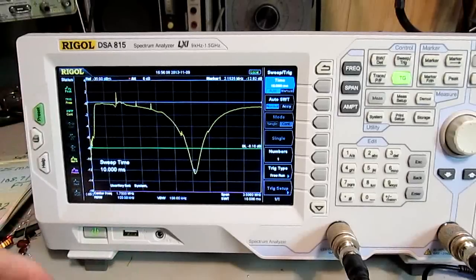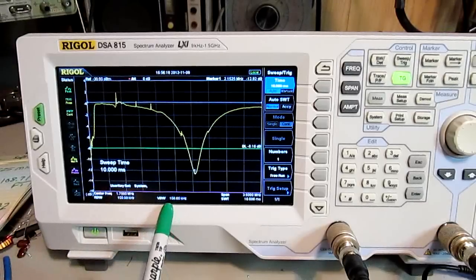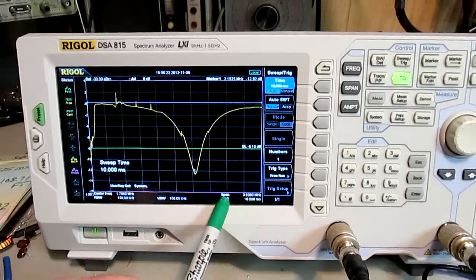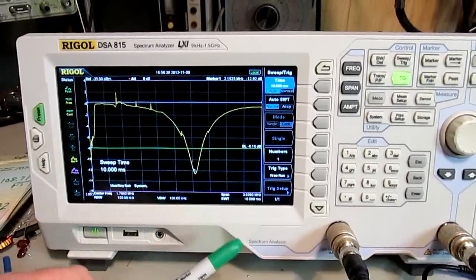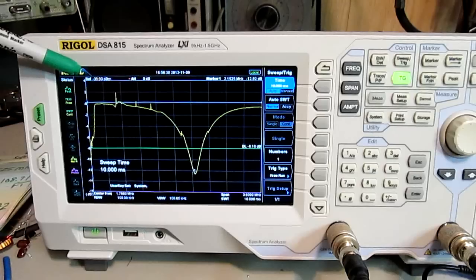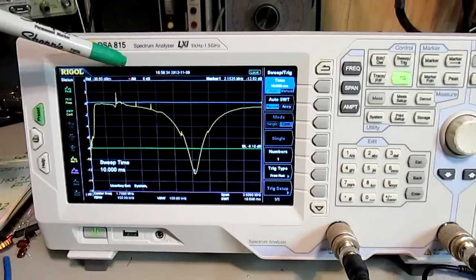A lot of the information about what the settings are on the analyzer are already set up here. We have like a resolution bandwidth down here. Right now it's 100 kilohertz. Center frequency, what that's at, 1.75 megahertz. The video bandwidth, 100 kilohertz. Sweep time, span, which is frequencies from start to stop across the display. You got the reference level with the display, where that's set at, whether or not the input attenuator is turned on, and at what setting it's at.